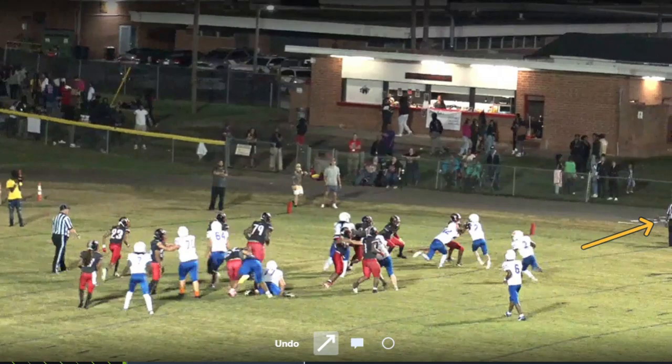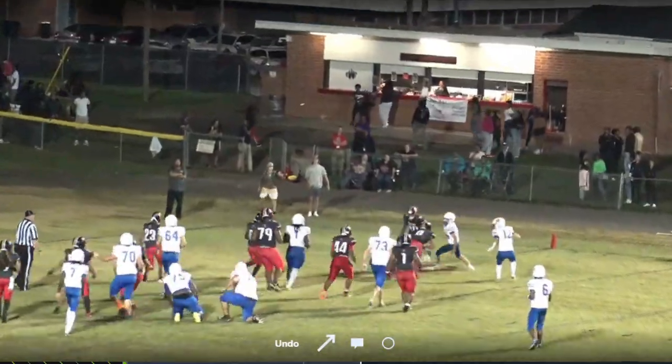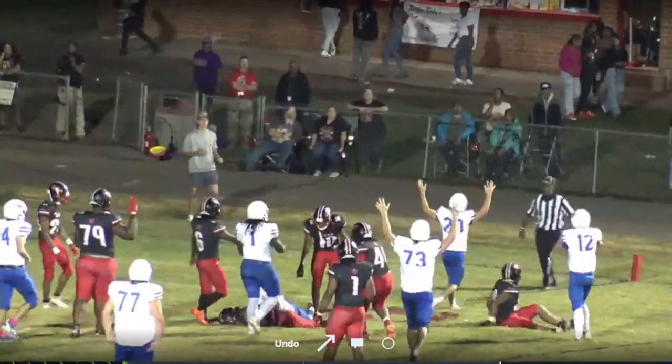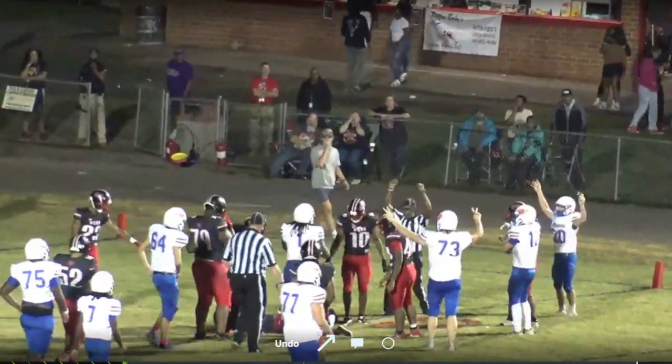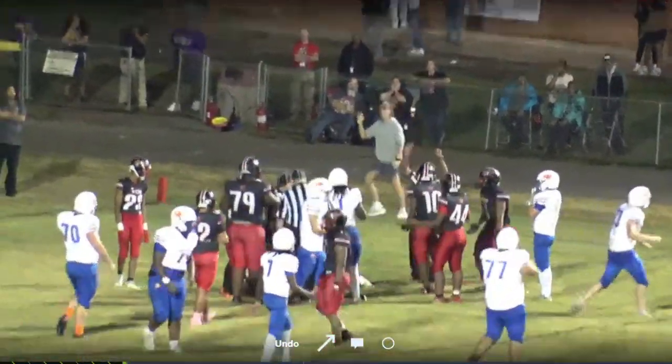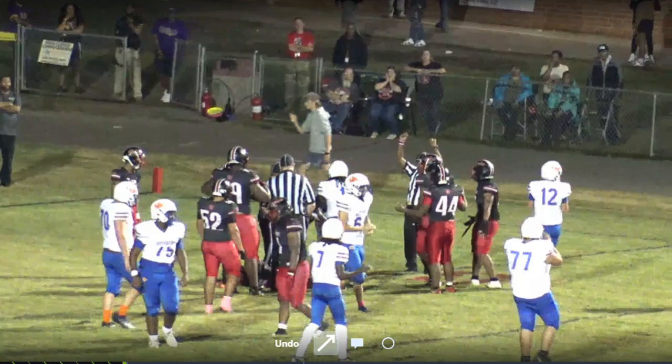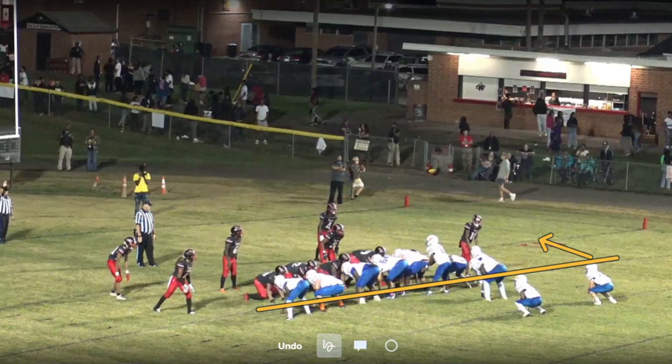But as we see here, the snap has already occurred, and our head linesman is still standing on the line of scrimmage, hasn't moved, and he comes down and comes in and gives a touchdown signal. Now, a couple things here. There's no way we can, from this angle, overrule this play, but the important part here is we have a loose ball if you look at the end of the play here.